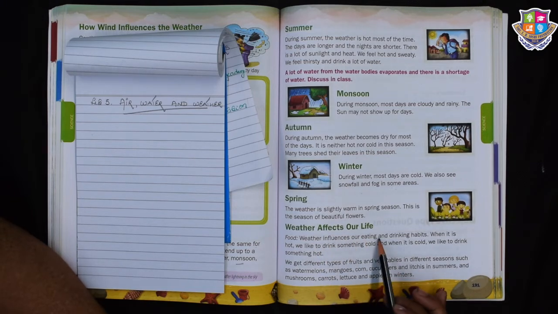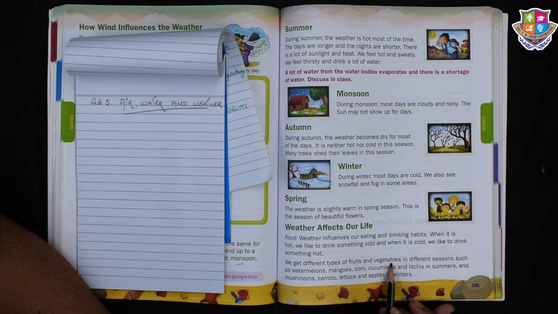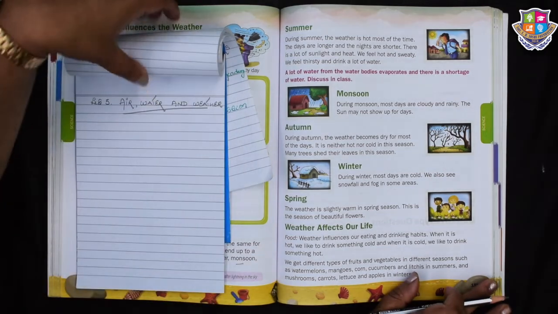Food. Weather influences our eating and drinking habits. When it is hot, we like to drink something cold. And when it is cold, we like to drink something hot. We get different types of fruits and vegetables in different seasons, such as watermelons, mangoes, corn, cucumbers and lychees in summers, and mushrooms, carrots, lettuce and apples in winters.